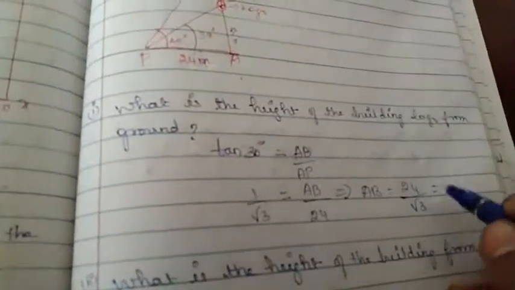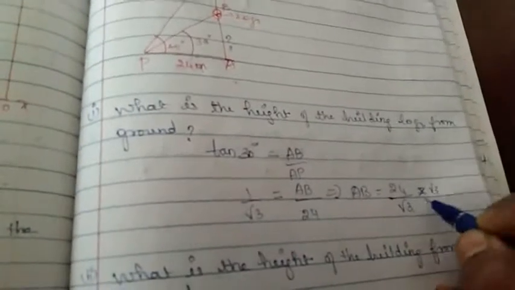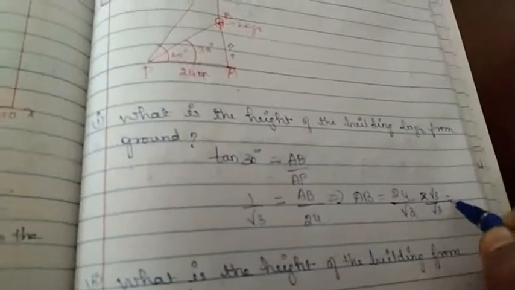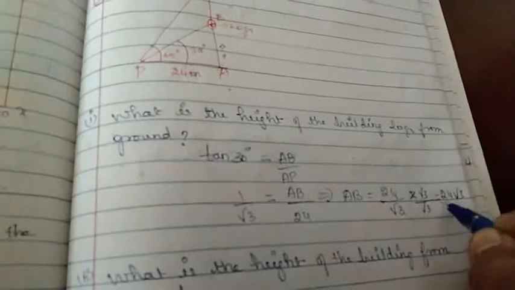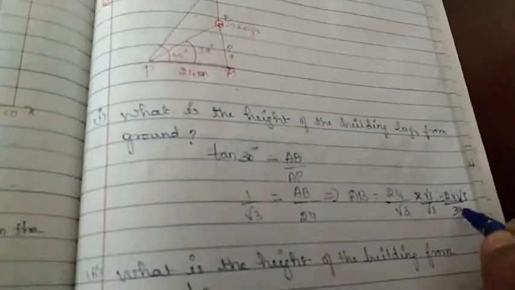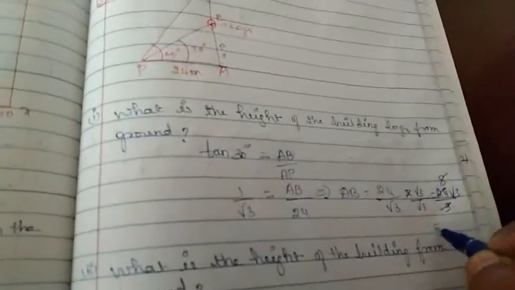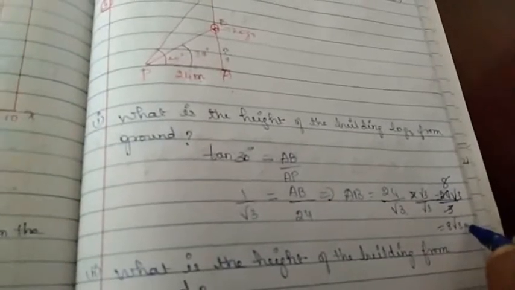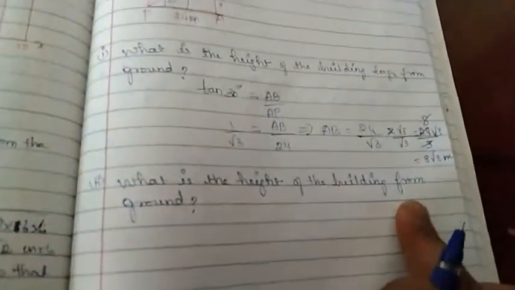Now we are going to rationalize the denominator. How will we rationalize? Multiply and divide by root 3. So we get 24 root 3 divided by root 3 into root 3, which is 3. So 3 8s are 24. So 8 root 3 meters is the height of the center of the logo from the ground level. Right? Let us move on to the next question. What is the height of the building from the ground?